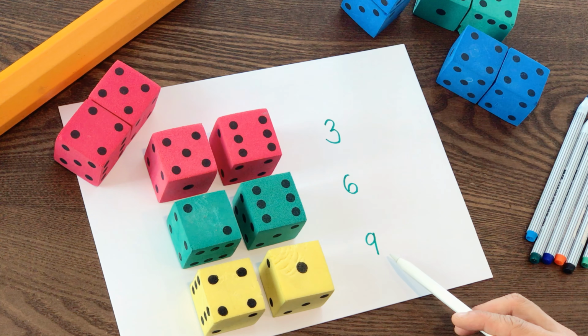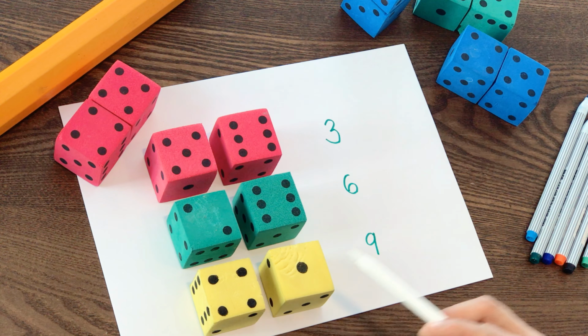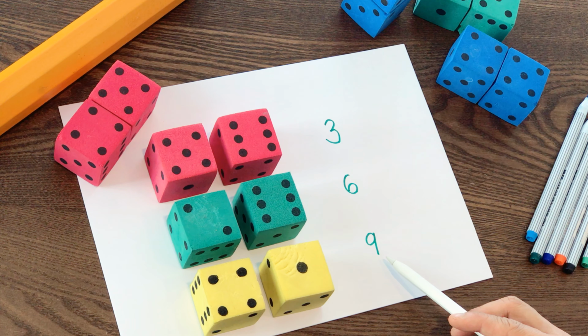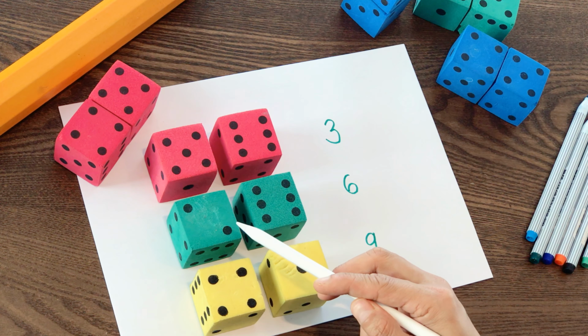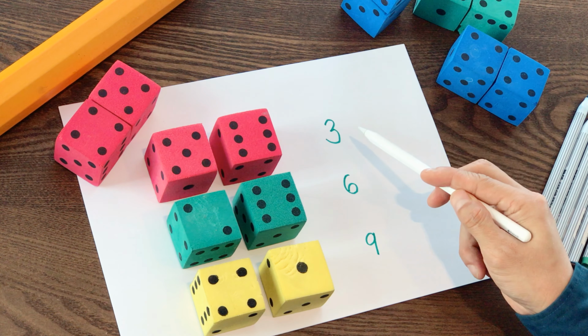Is there anything interesting about numbers like 4 and 1 and 9? What about 2 and 6 and 6? And 5 and 6 and 3?